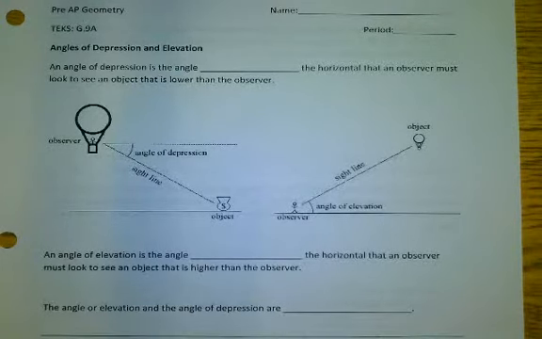So you've got to make sure that you use your class time wisely today and you pay attention to these notes. It's not hard necessarily. We're just using the same thing that we've been doing. However, now you have to set the problems up yourself based off the words. All these word problems are going to pertain to angles of elevation and angles of depression.